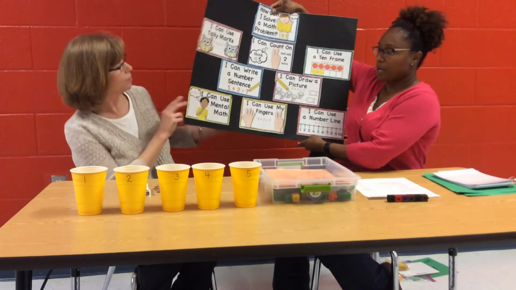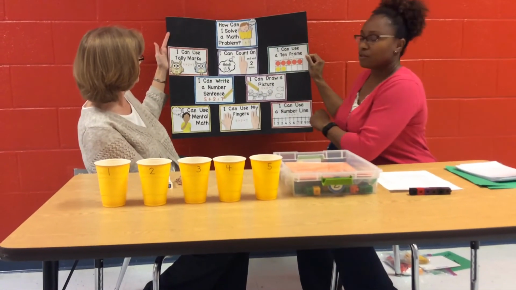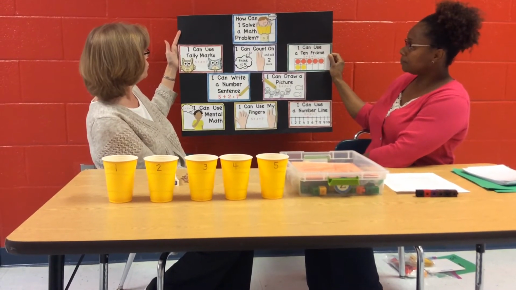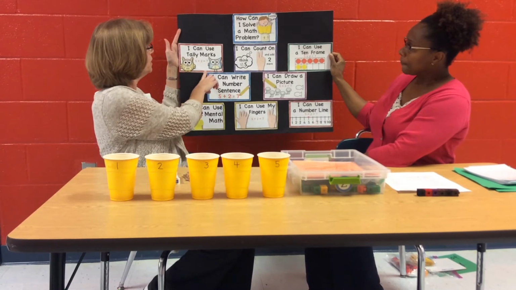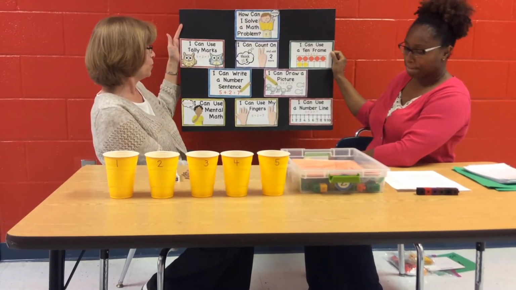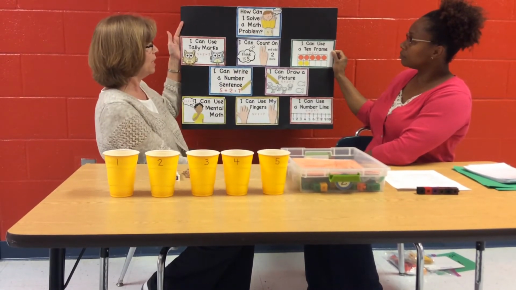So your child may come home and use some of these strategies as they're working on their problems to help them solve. Your child will be learning at school how to use tally marks in order to represent numbers and add and subtract with those numbers and compare. Your child will also be learning how to count on.